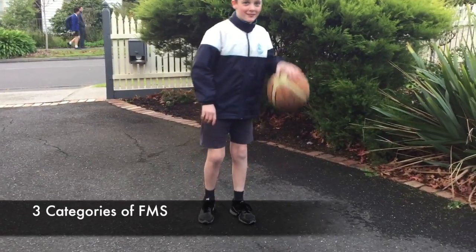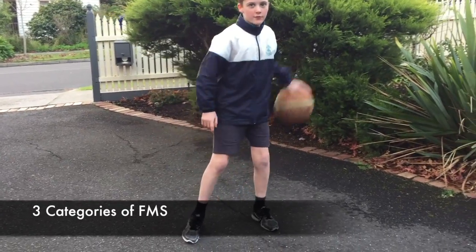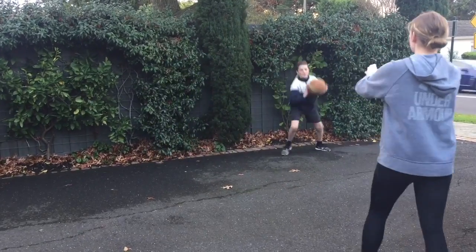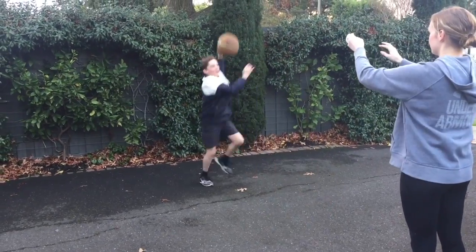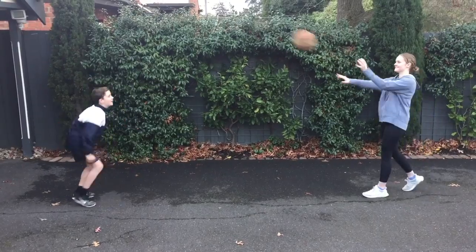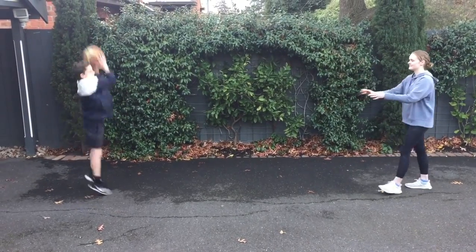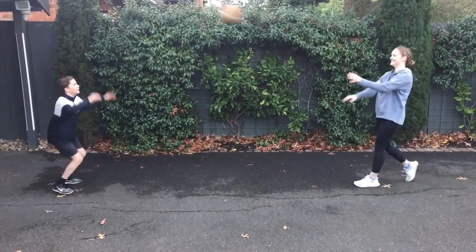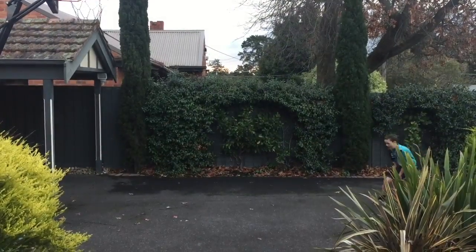There are three categories of fundamental movement skills: stability, which is also referred to as non-locomotor skills, locomotor skills, and manipulative movement skills. Stability involves balancing the body using static and dynamic postures while maintaining equilibrium. These include motions such as landing, bending, stretching, twisting and turning, and form the basis for all locomotor and manipulative skills.